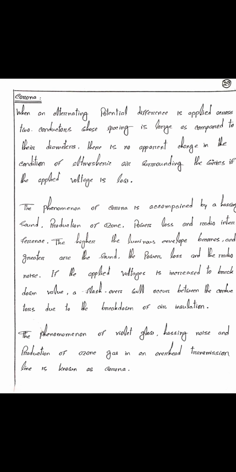Corona. When an alternating potential difference is applied across two conductors whose spacing is large as compared to their diameters, there is no apparent change in the condition of atmospheric air surrounding the wires if the applied voltage is low.